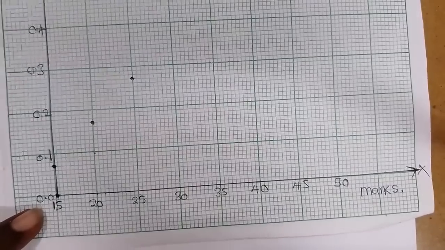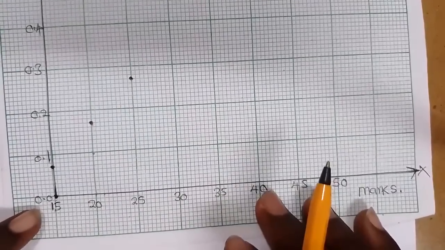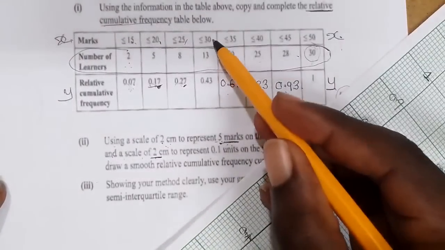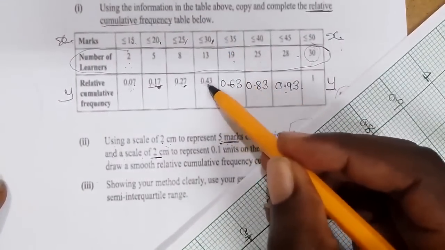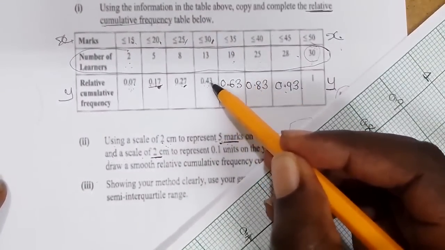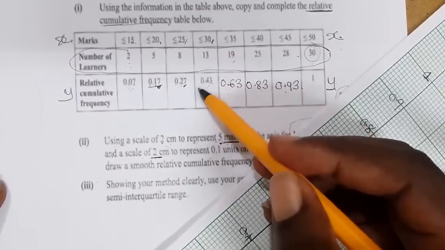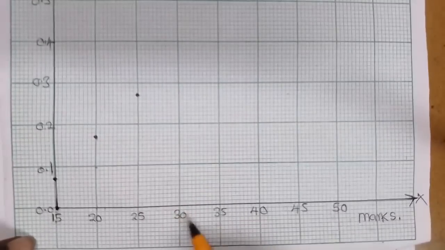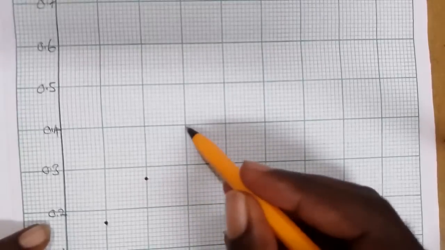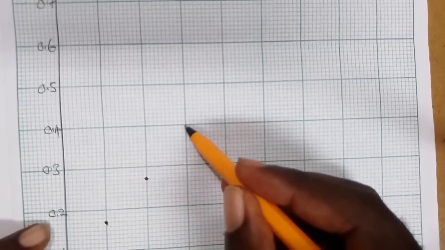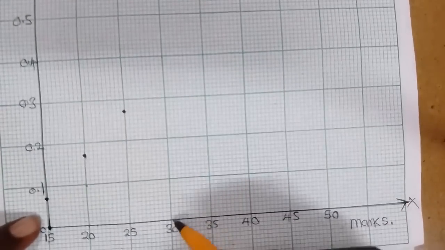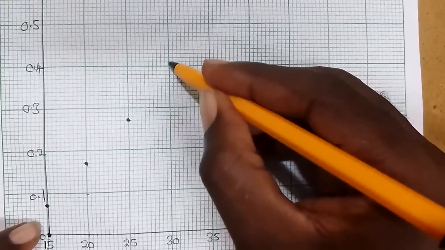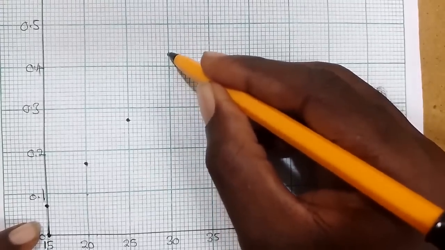So we are able to see how they are moving. This is what we need to do. I move to 30. 30 here, then comma 0.43. This is what we are going to do. 30, 0.43. So where's my 30? My 30 is here. 0.4 is here. Then 3 boxes. So around 30 here, you check in the y-axis 0.4. Then 3 boxes: 1, 2, 3. There, that's where the point is.